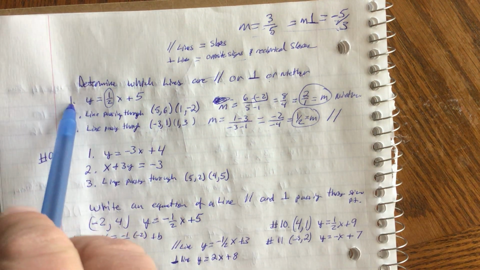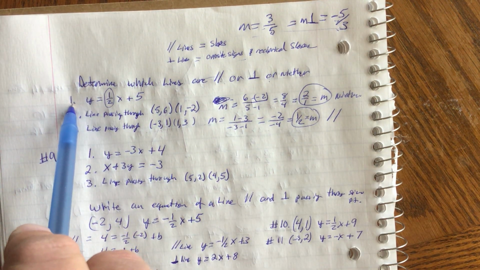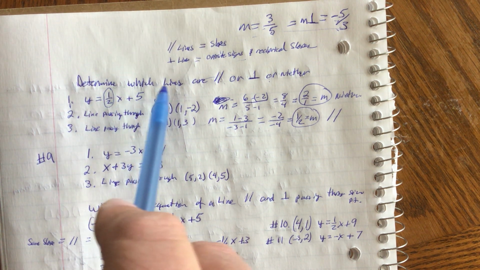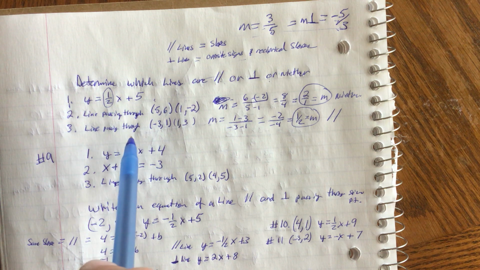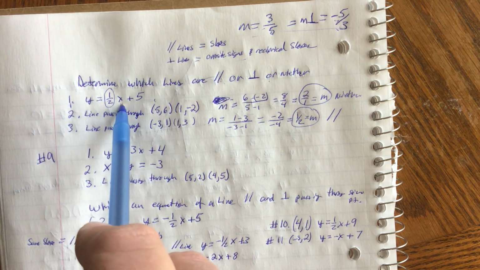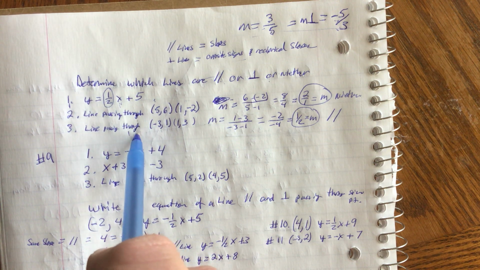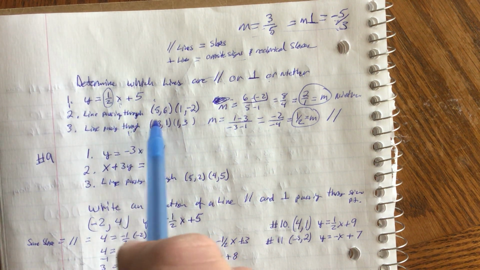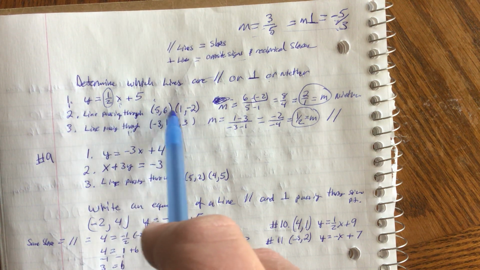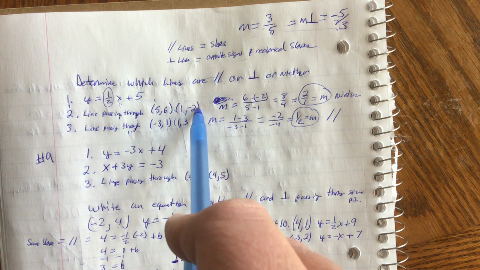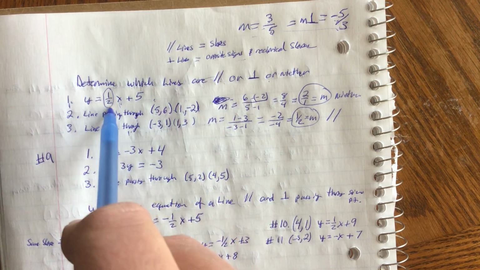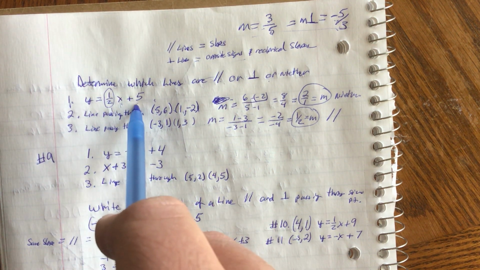So we're going to start with this example, number 1. The first equation is given. Once you have that first equation, you've got to compare it to 2 other lines and see if this original line is parallel or perpendicular or neither to any of these 2 lines. So let's first do this one. We have a line that's going to pass through the points (5, 6) and (1, -2), and we want to know whether it's parallel, perpendicular, or neither to this equation, y = 1/2 x + 5.